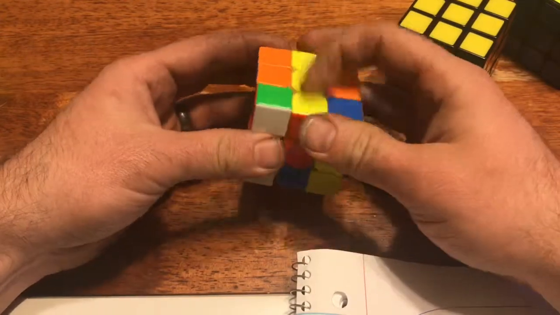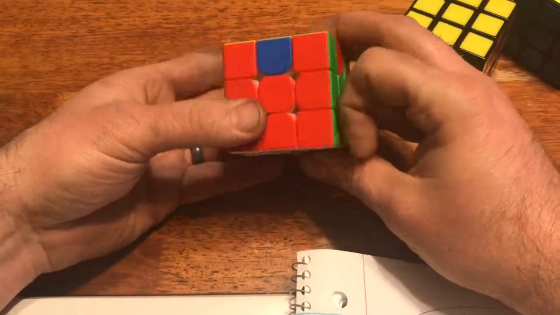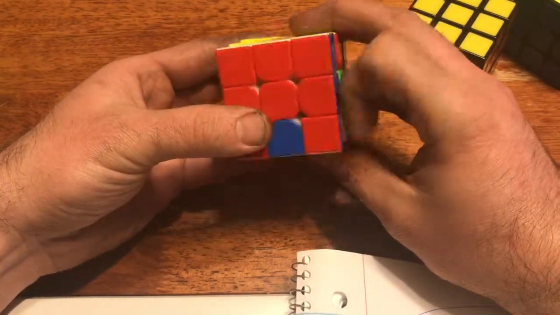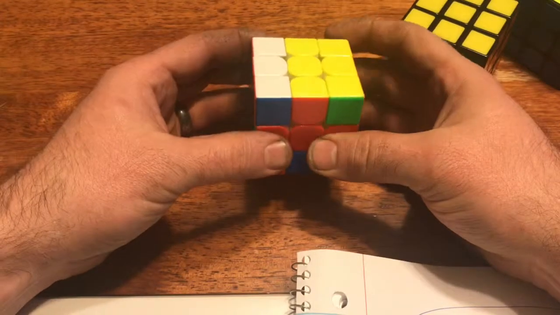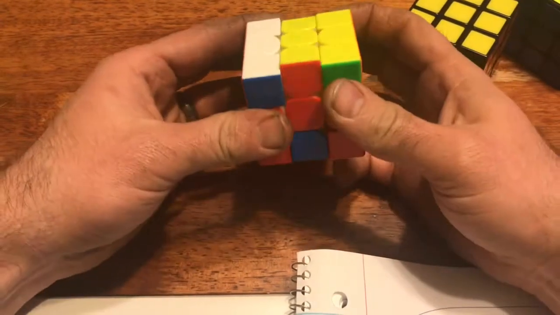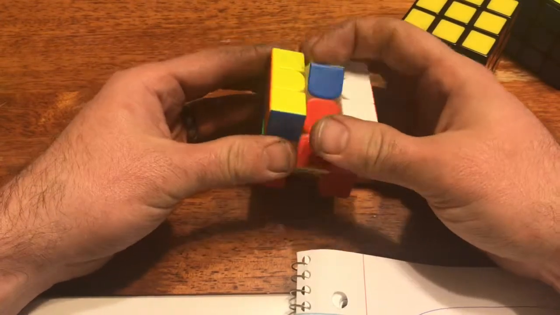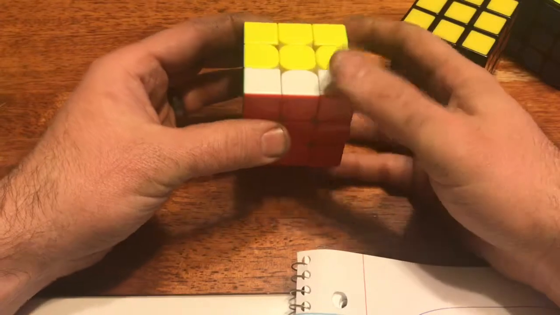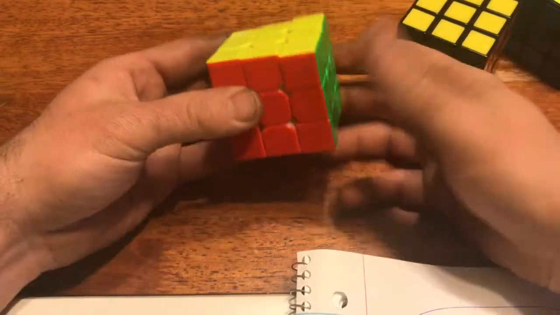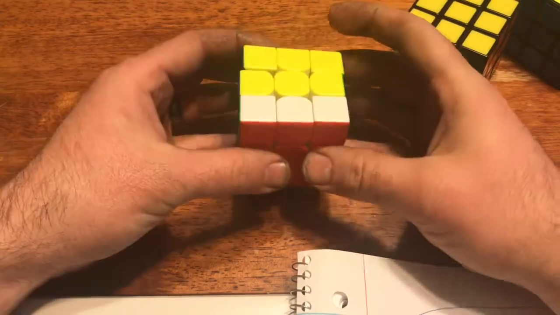So, you know, but anyways, this is how I do it. I'll do F2, corresponding color, slice down, slice up, and then I'll do U2, and I'll slice down, and I'll bring it back around, and I'm done. So I'll show you that again.